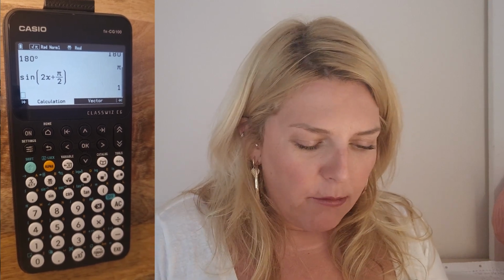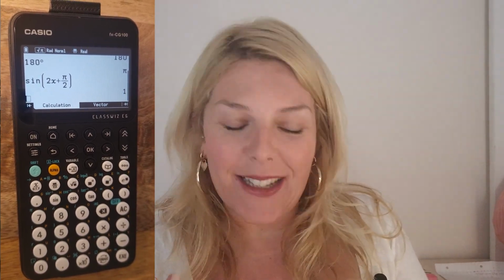Sine is here. The bracket opens automatically. I've done 2, and then to get x, like the algebraic x, which also can be theta or t, depending on what you're in, parametrics or polar things. I'm not sure, I haven't got that far yet, but you press that, and then I did plus, and then pi was shift and 7, and then the fraction button here to make it pi over 2, and then I close the brackets, and that gives me, how does that give me an answer of 1? I don't know why it says 1.